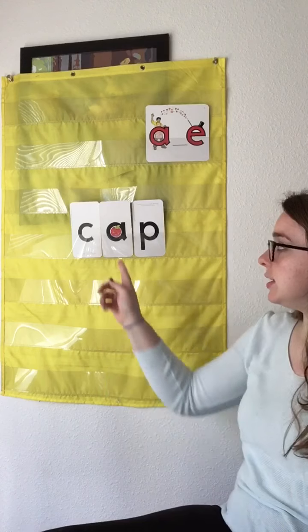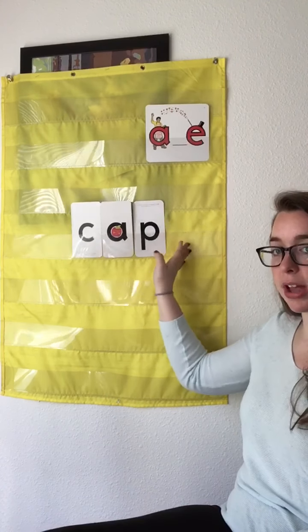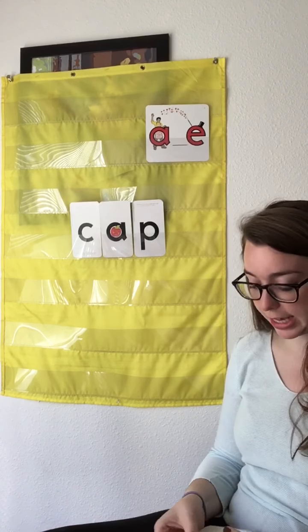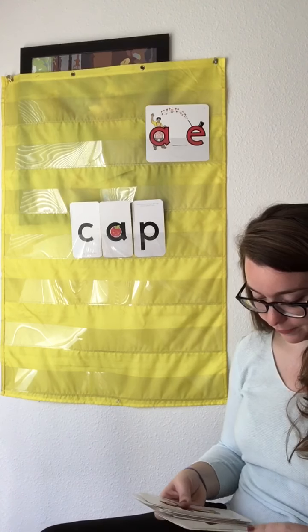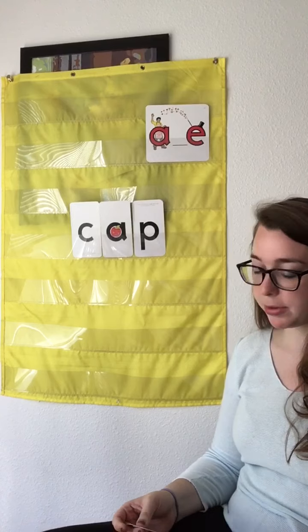Cap. It doesn't have Mr. A in it, so it's not going to need magic E at the end. Can you change the word cap into the word cape? Try and change this word into cape.